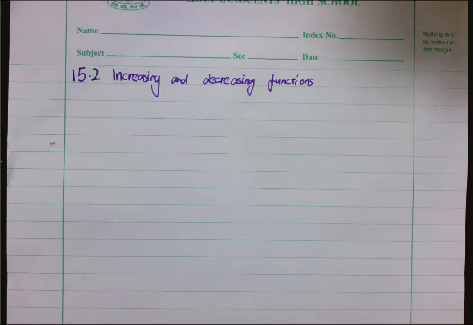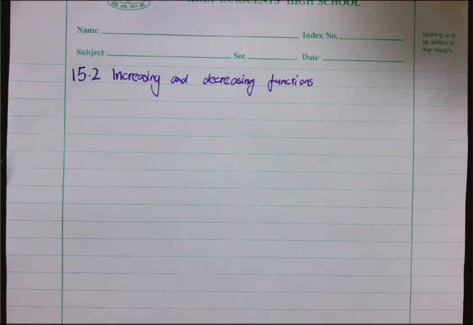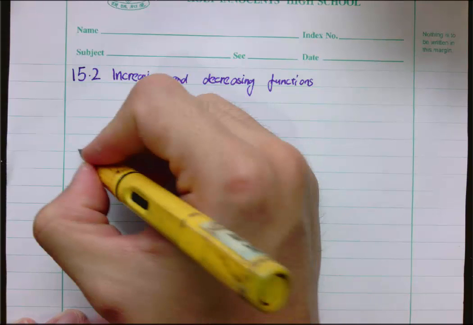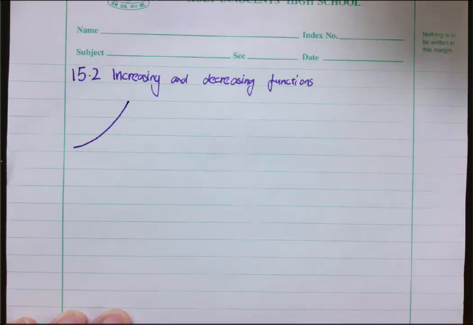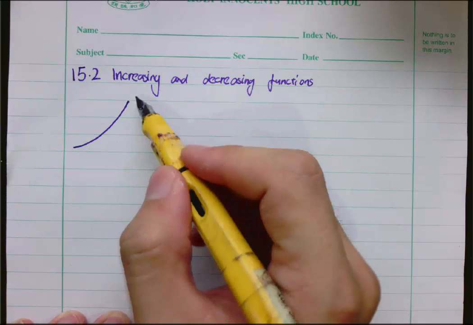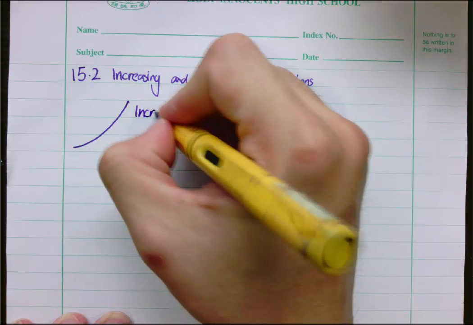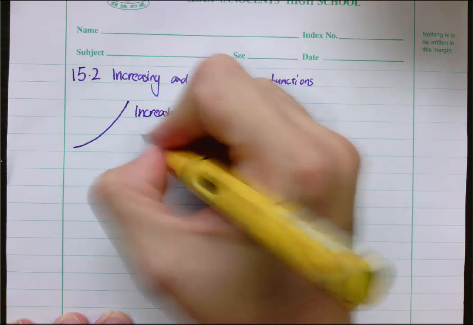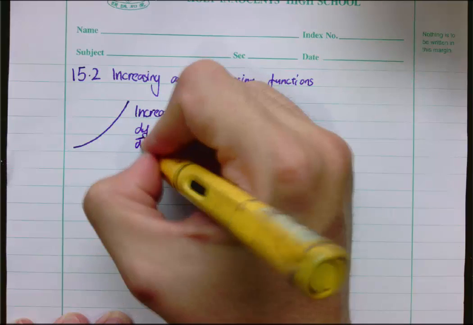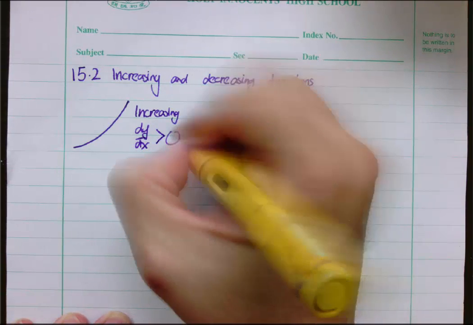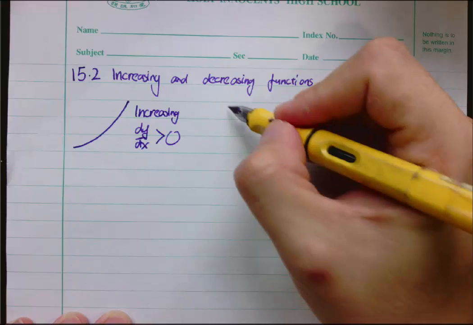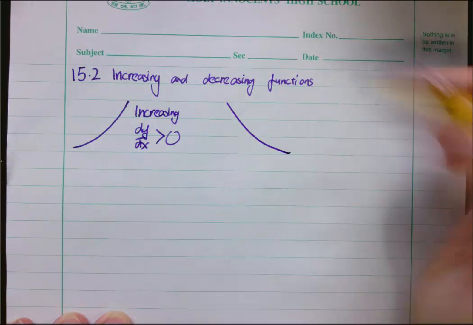Okay, today we're going to do 15.2, increasing and decreasing functions. Basically, when a function increases like this, we know that the gradient is positive, so that's why it keeps increasing. So for an increasing function, we know that the gradient dy/dx is greater than 0.